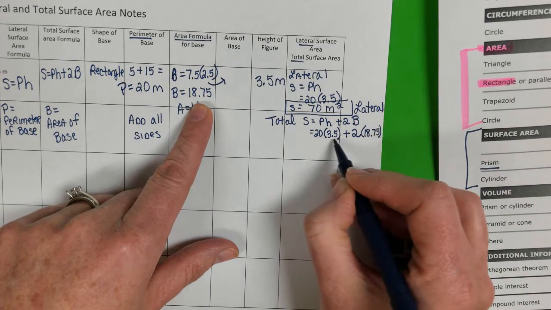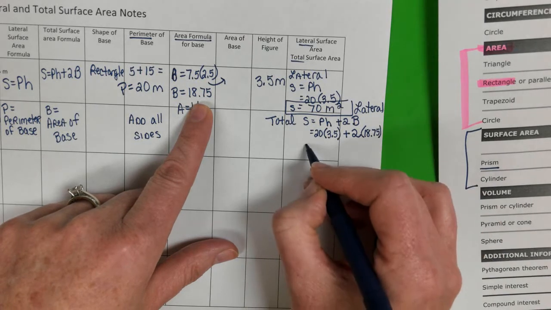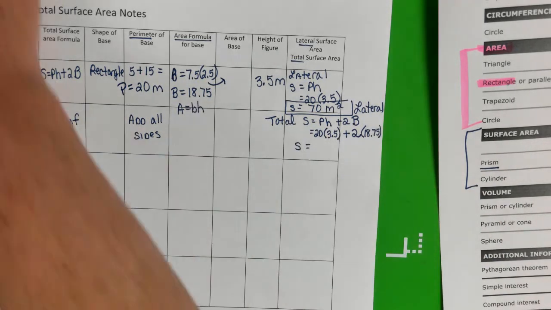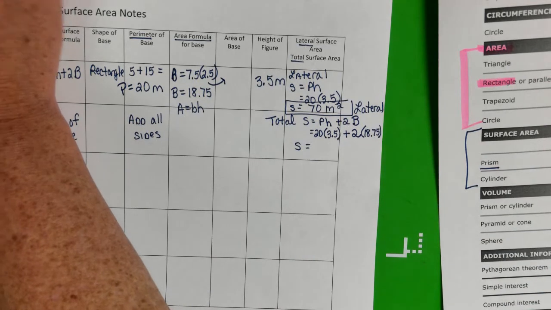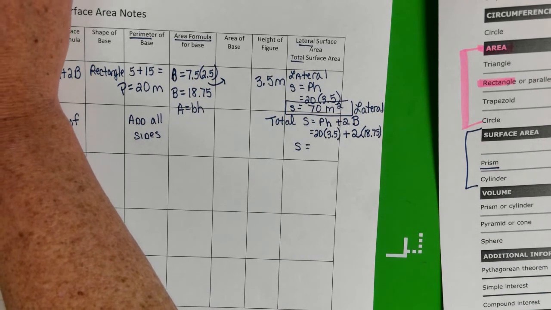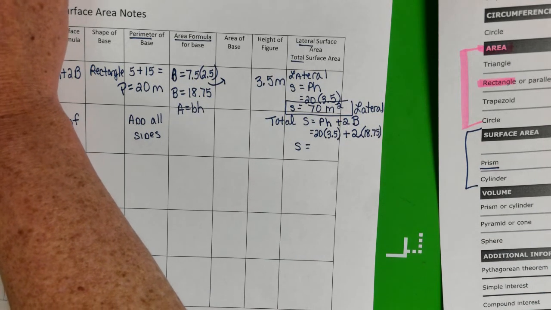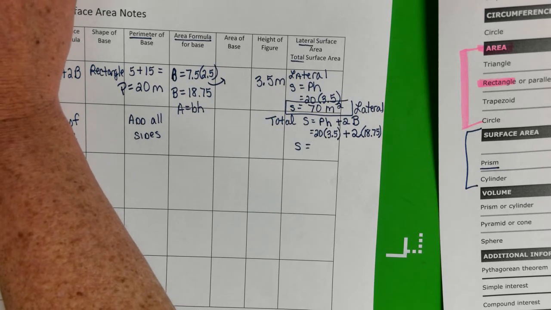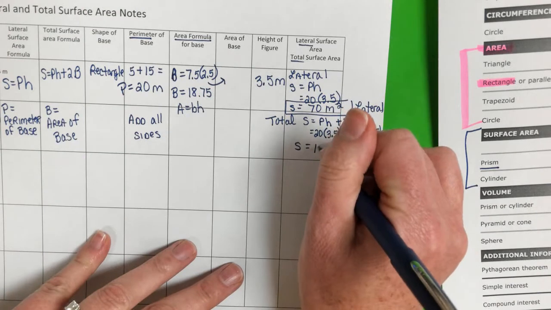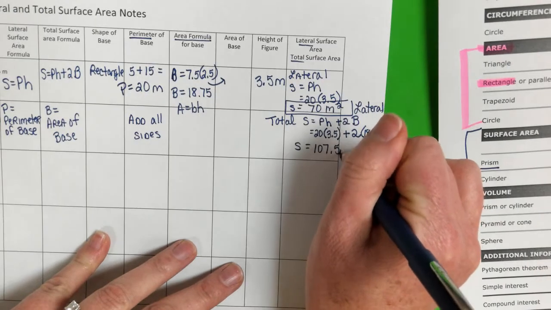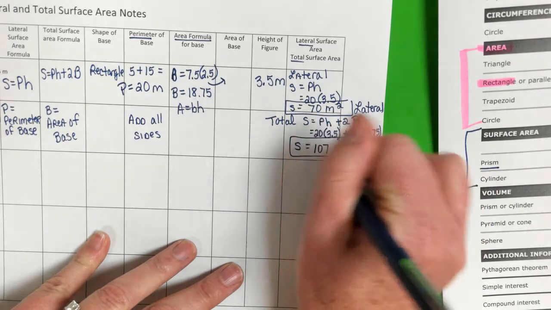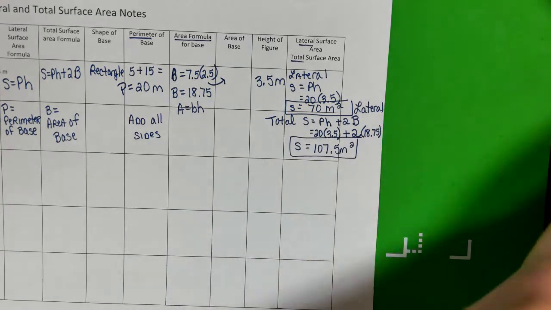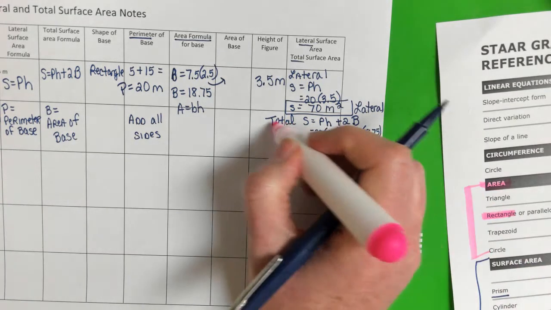All I have to do is calculate this, and you can put that all at once into your calculator. So 20 times 3.5 plus 2 times 18.75 equals 107.5 square meters. And that is the total surface area.